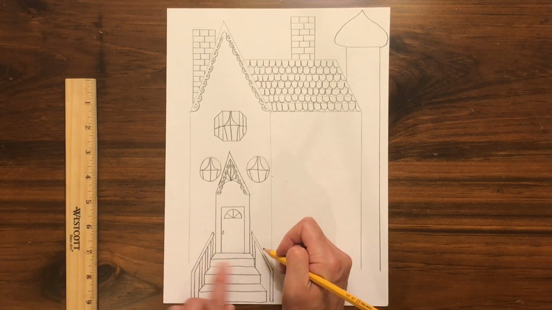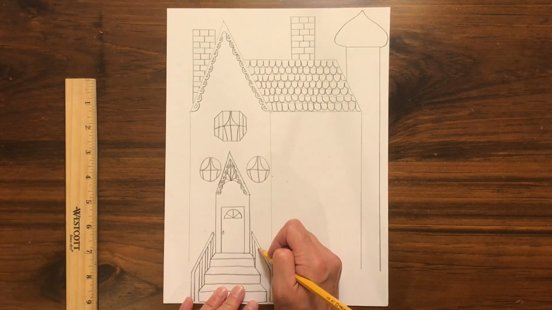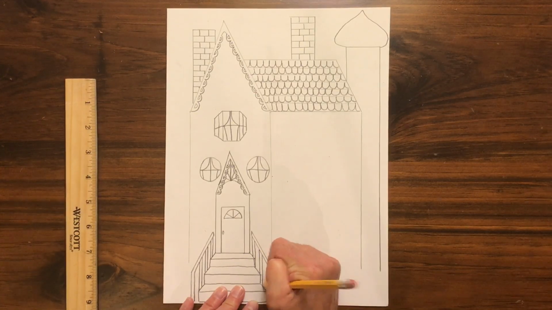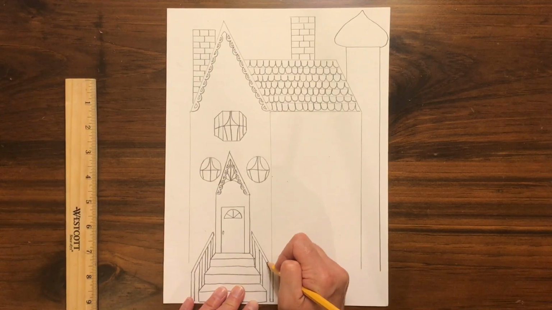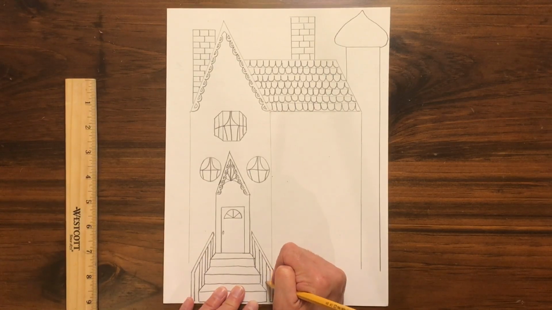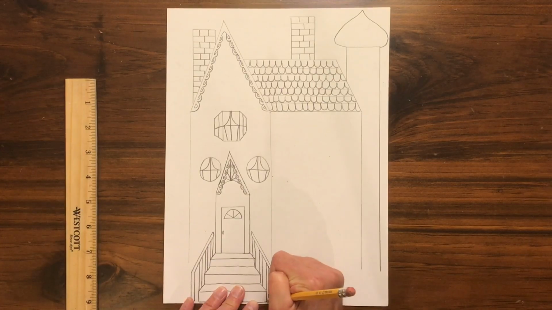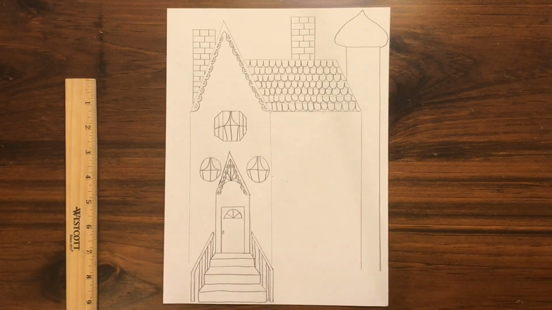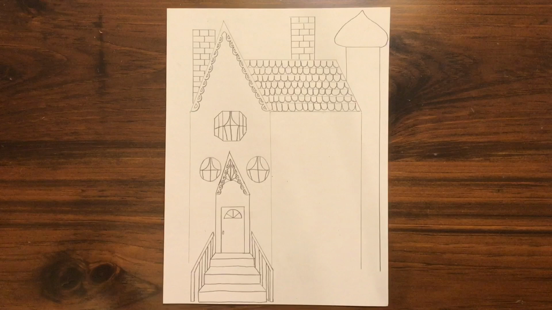So I added 3 over here, so I'm going to add 3 over here to make it equal. And that's how you create stairs that lead up to the front door.